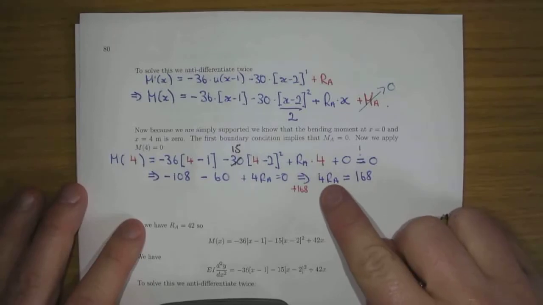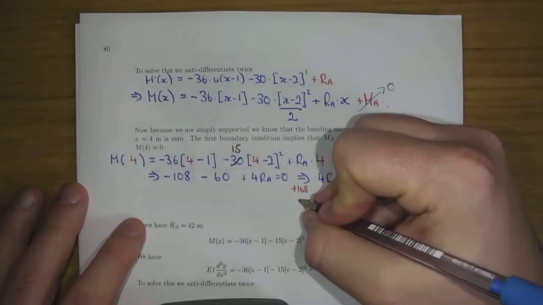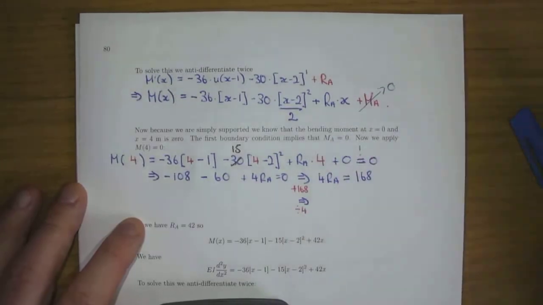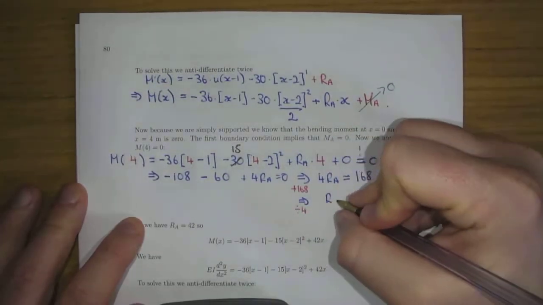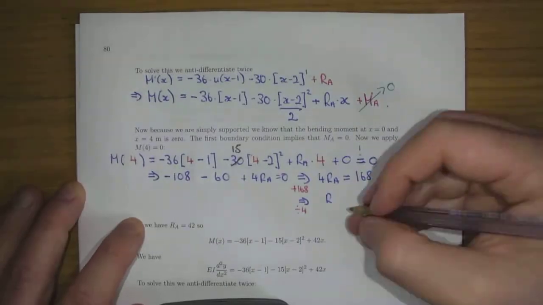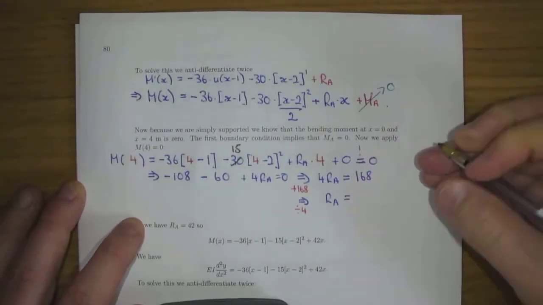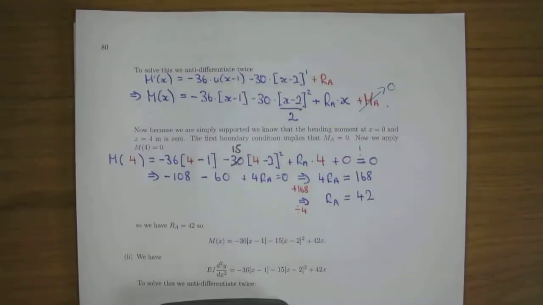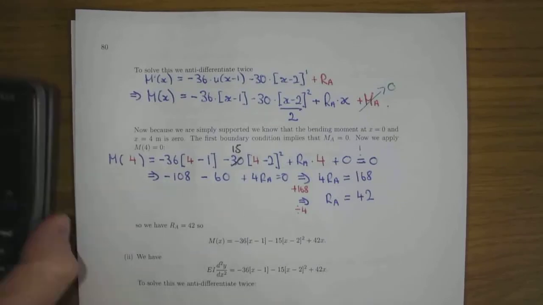Right, now we've got RA, we want to get it on its own, it's multiplied by 4. So what is the inverse of multiplying by 4? Dividing by 4. And what we do is we divide both sides by 4. So RA multiplied by 4 divided by 4 is just RA, and 168 divided by 4 is 42. And you could put in the units there if you wanted, kilonewtons, but it's not going to be a big deal.